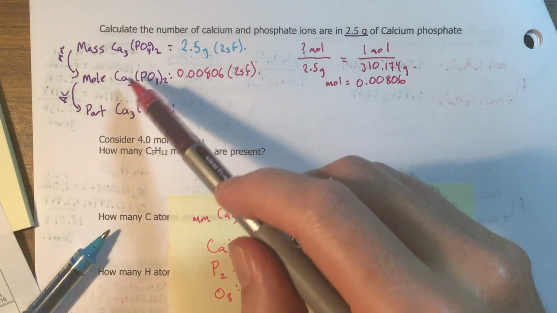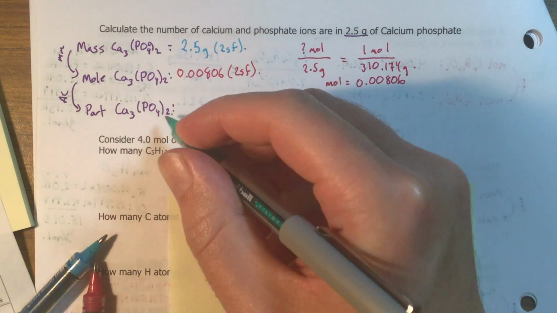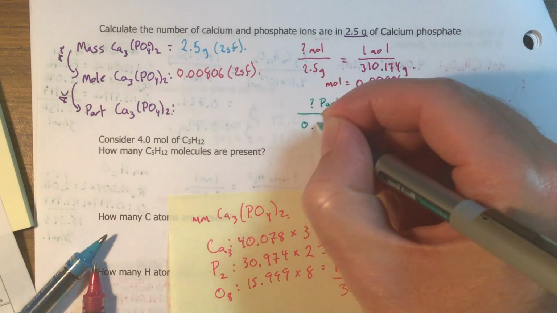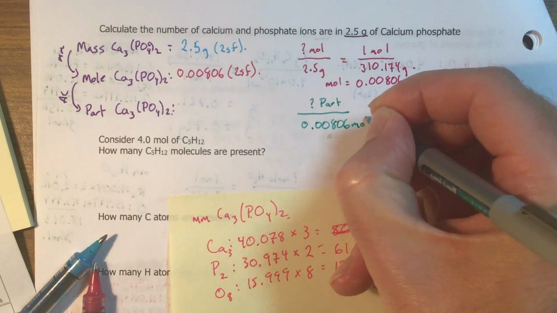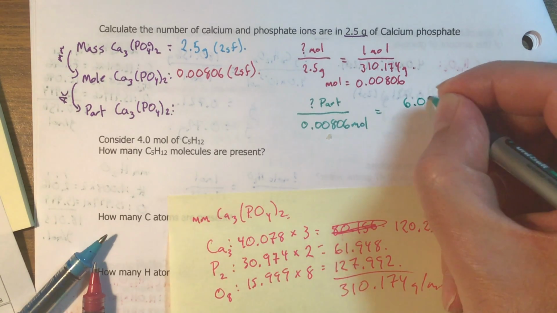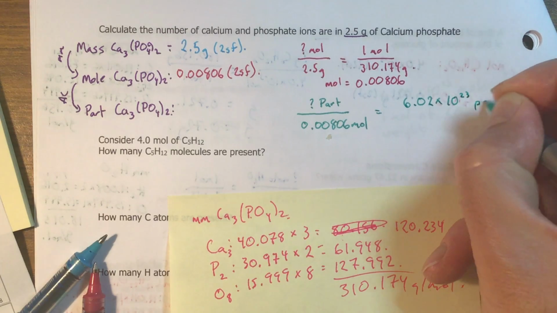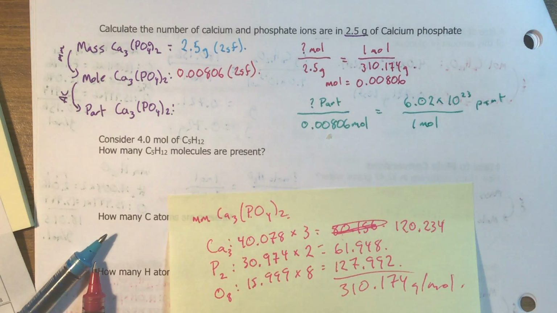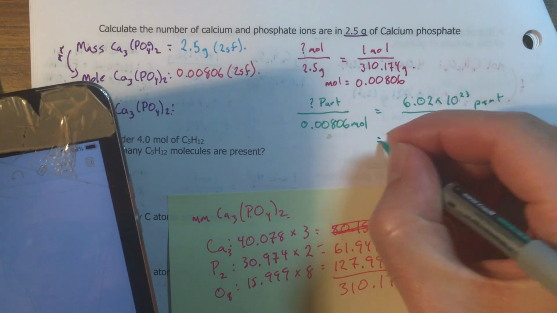Now we're going from moles to particles. Okay, well, let's write up our conversion for moles to particles. So I start with particles because we don't know how many particles are there in 0.00806 moles, right? All of this comes from here. If there are 6.02 times 10 to the 23 particles in 1 mole. So I have to take this and multiply it by that. So I take this and I times it by my 6.02 times, and I get 4.852 times 10 to the 21.